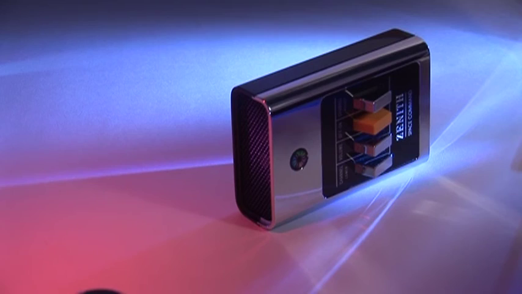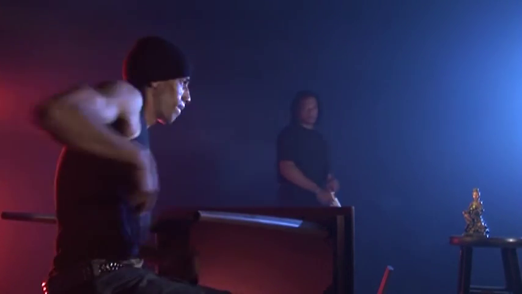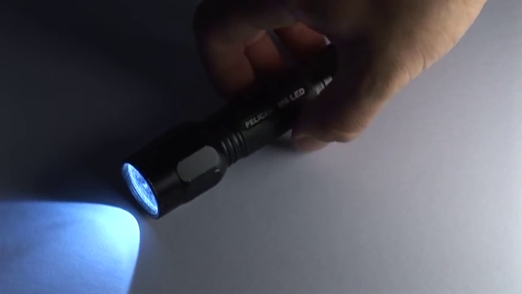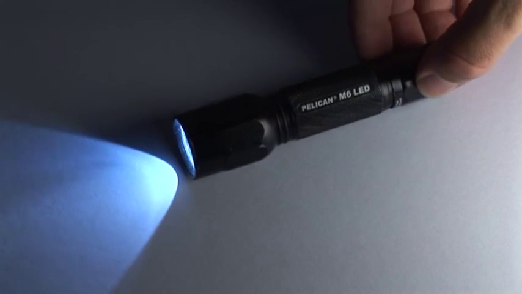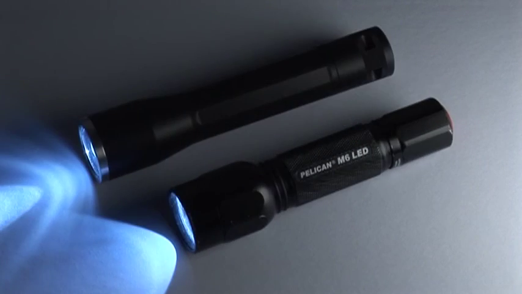We used it to great effect earlier in the scene with Arnie and Daniel, and it was really the only flashlight we had that was able to be visible even in that extremely bright situation. Pelican also makes an LED version of the exact same light called the M6 LED. It has a 1 watt Luxeon inside it, so it's 8 times less powerful, but at the same time, it's 40 times more efficient. So if you need a little bit more light, not quite as much as a xenon, you can use the M6 LED.